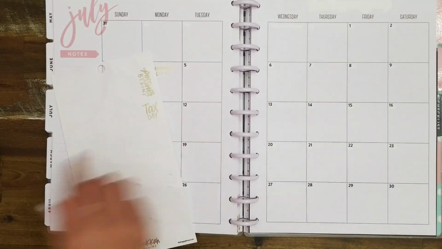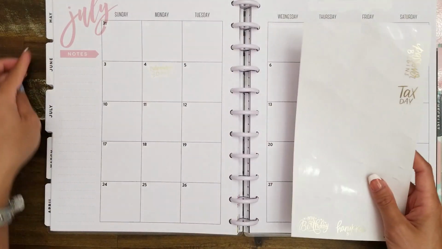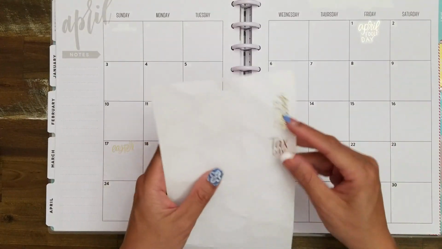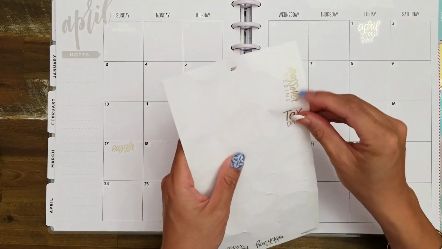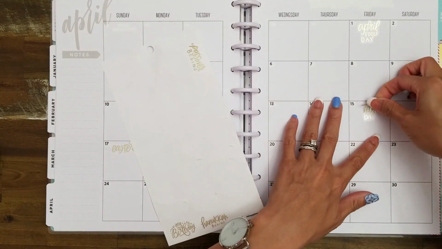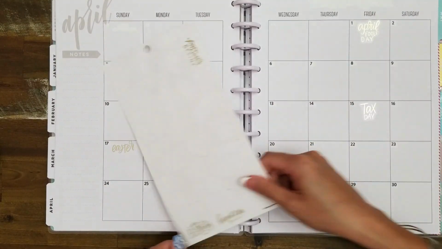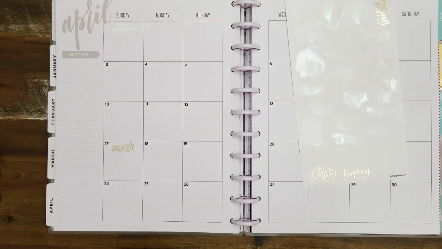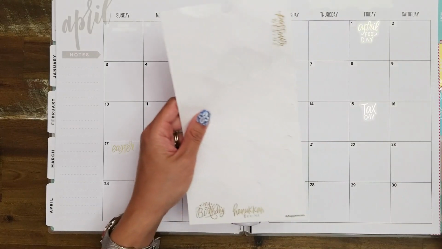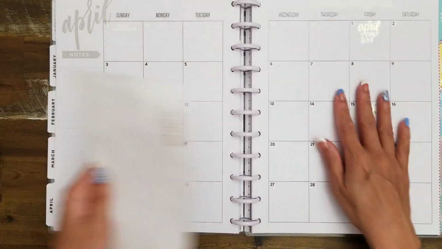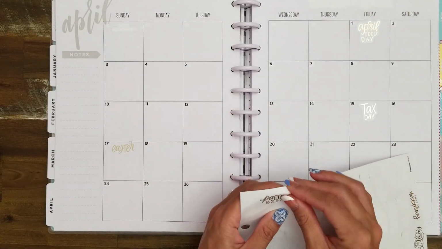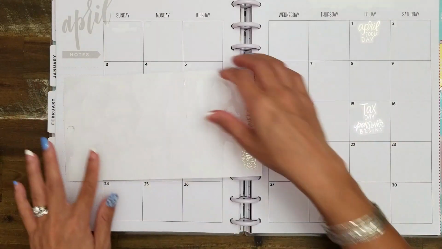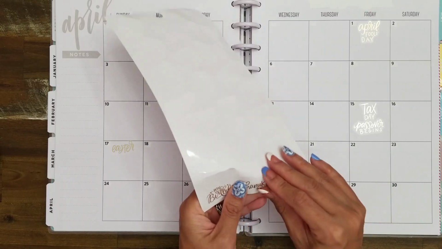Okay, let's go back and try to find tax day. Okay, so tax day is the 15th. Actually, that's on Friday. That's nice. Okay, so tax day. All right, and again, I'm not using the My Birthday sticker, so let's look up Passover and Hanukkah. Okay, so Passover will be April 15th. I'm on the right month.